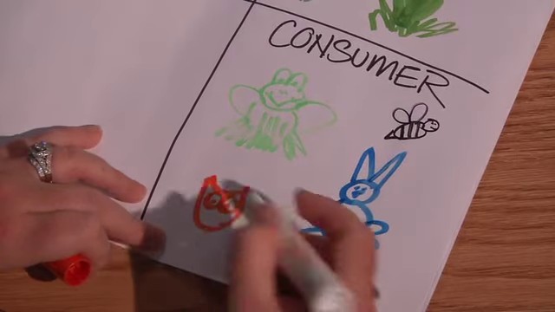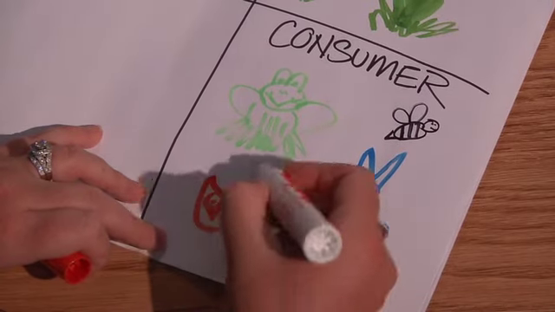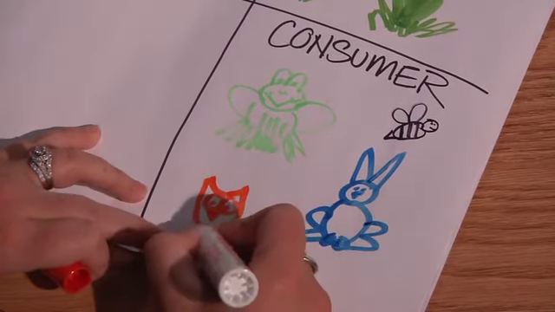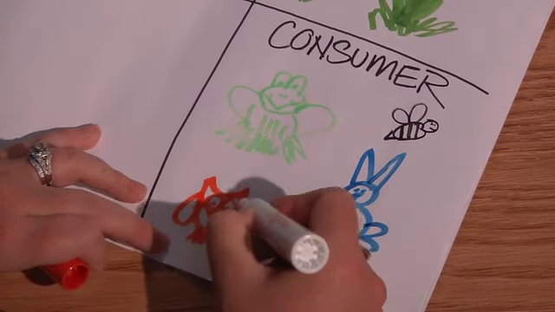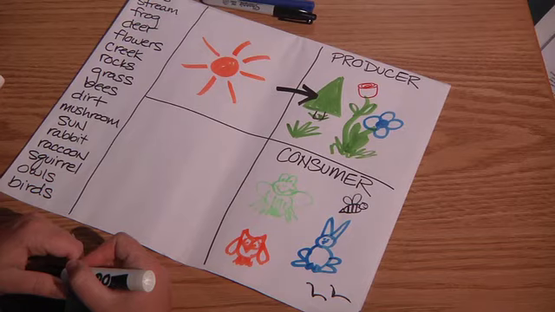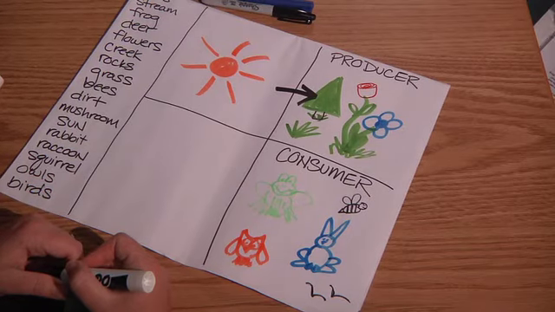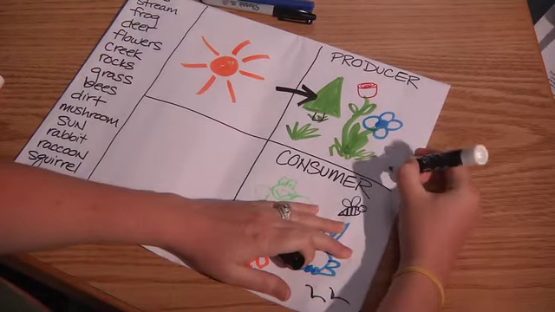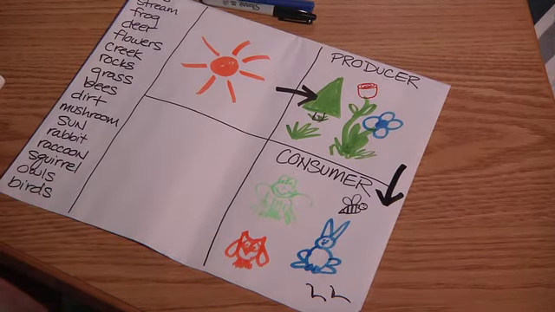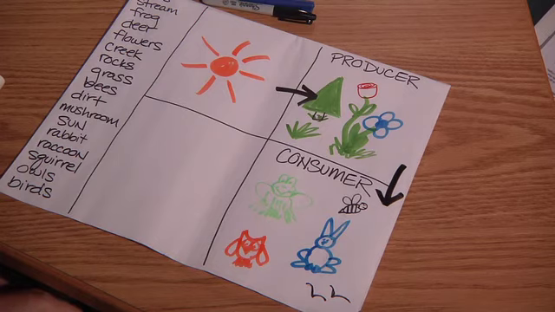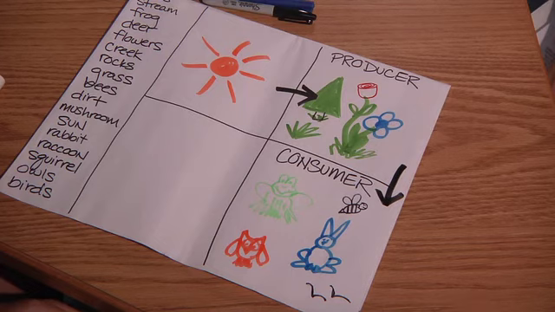Have students identify what organisms from their list belong in the consumer section. Students should draw the examples of consumer organisms in the consumer box. Have students represent the energy flow in their ecosystem from the producers to the consumers with an arrow. Discuss that the direction of the energy flow from the producers to the consumer section shows that the consumers get their energy from the producers.